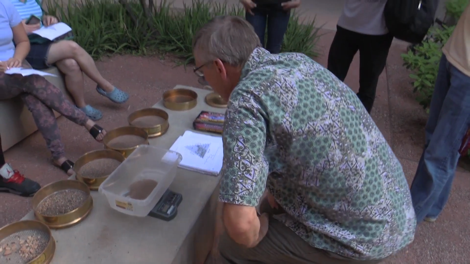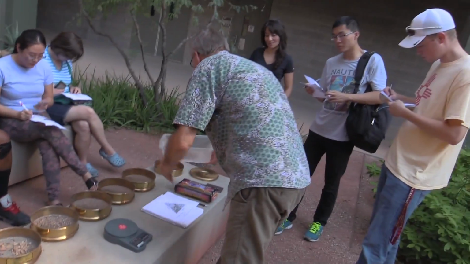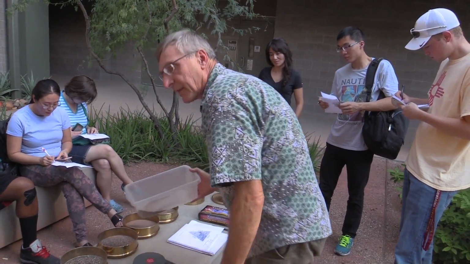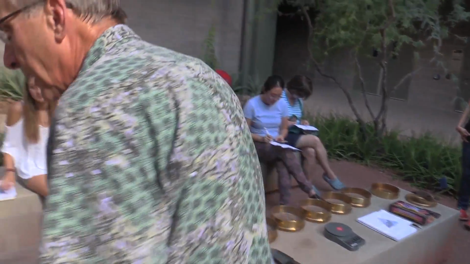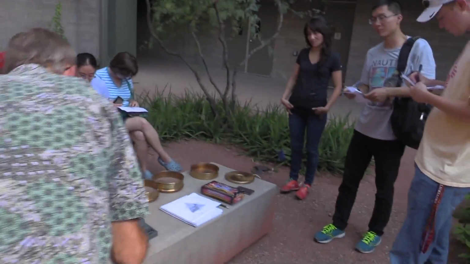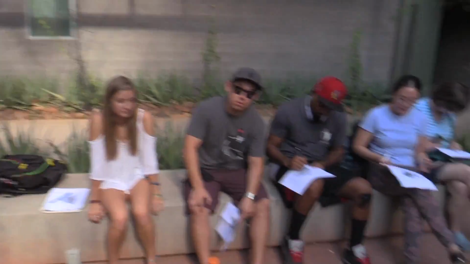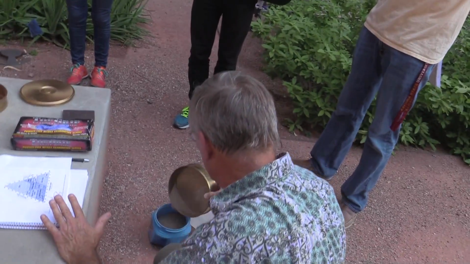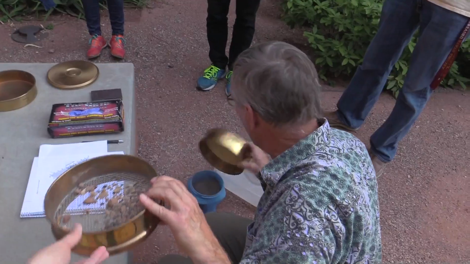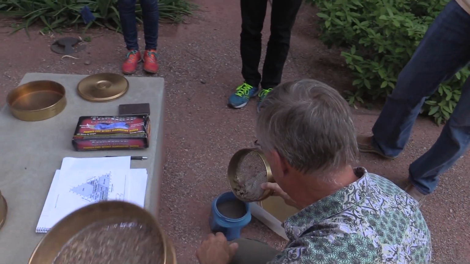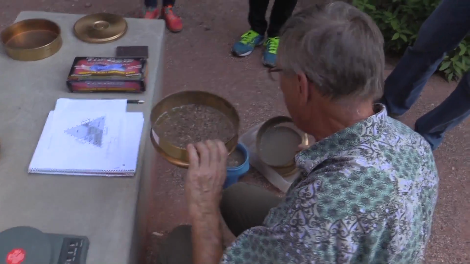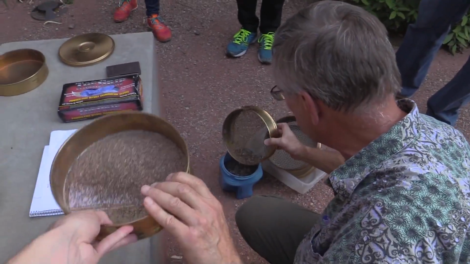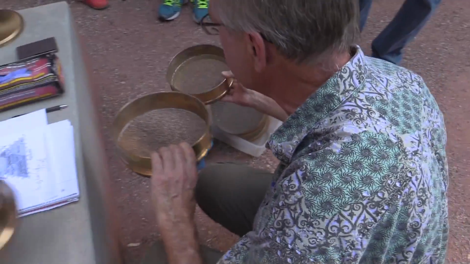All right, let's go do sample number 2. Put everything back into my group. Now I'm going to ask for volunteers to go ahead and weigh out the next sample. Who wants to? I brought gloves, and you don't want to get your hands dirty.